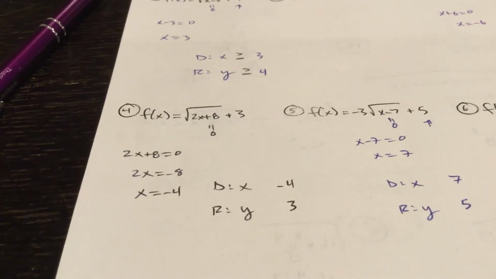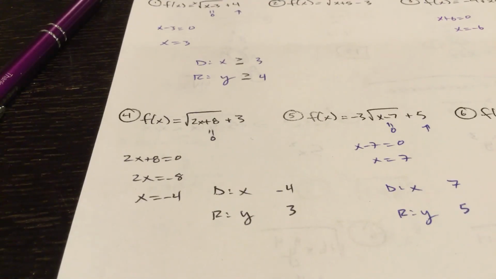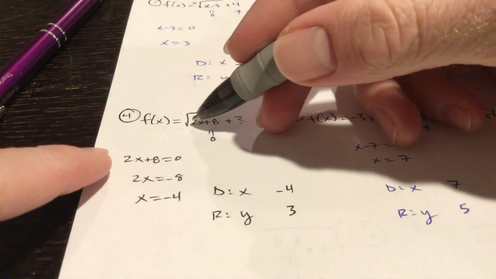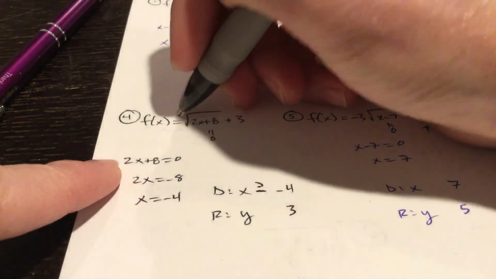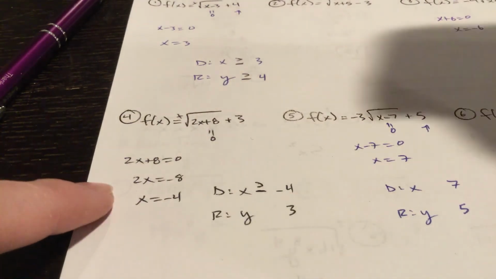Set 2x plus 8 equal to 0. You get x is negative 4. It's a positive x on the inside of the square root, so x is greater than or equal to negative 4. Overall, this is a positive square root of x.